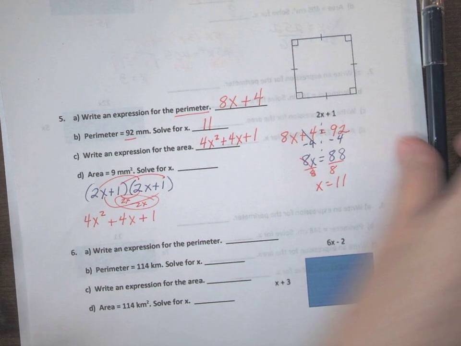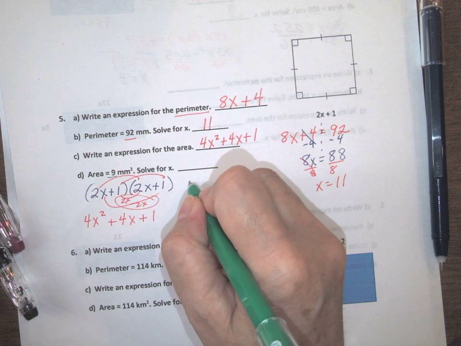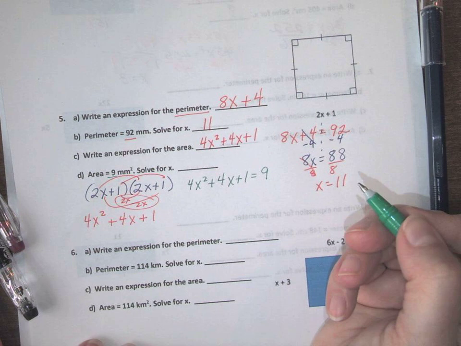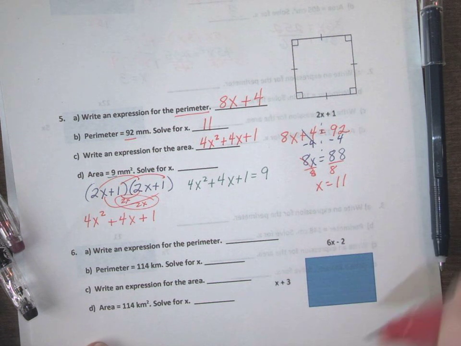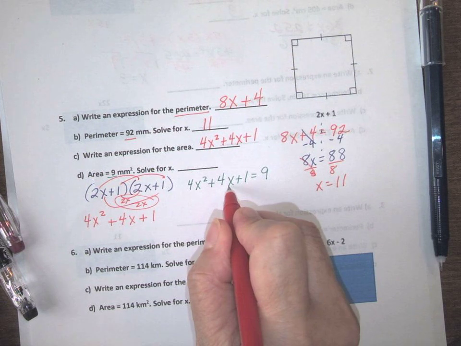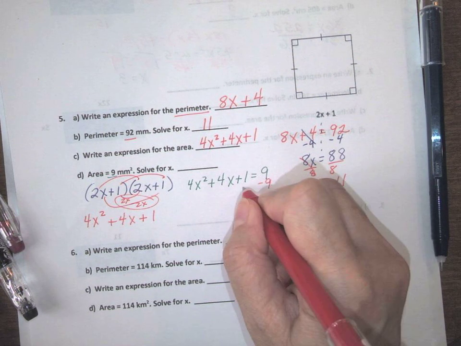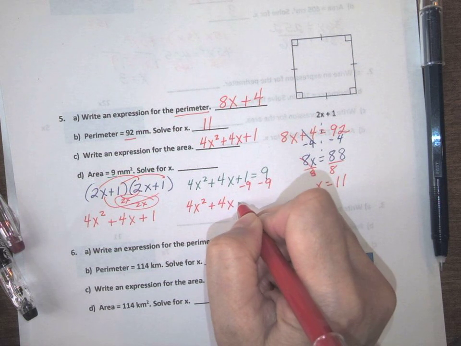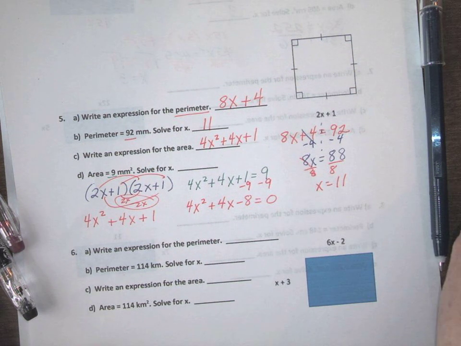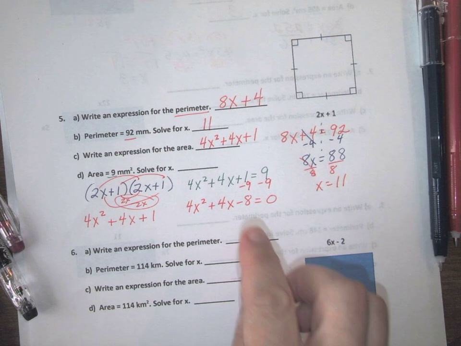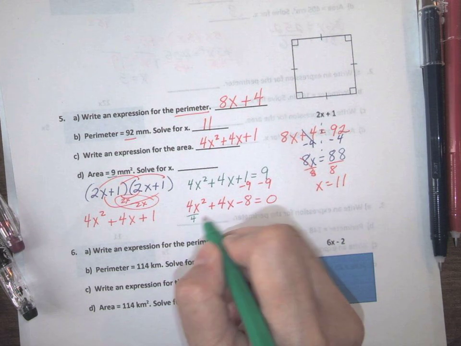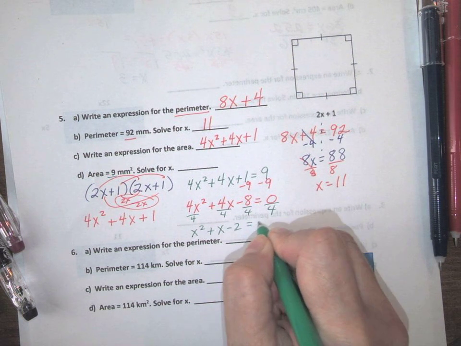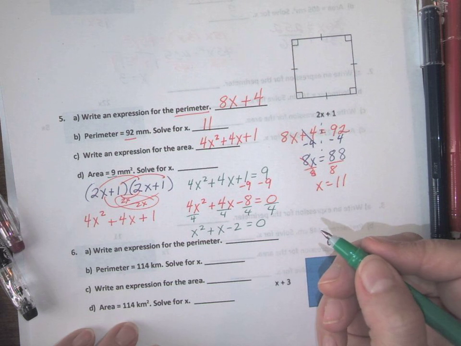Now the area is 9. So 4x squared plus 4x plus 1 equals 9. If I were to solve this, I need it set equal to 0. The reason I didn't do that on number 1 is because I didn't have this x term in the middle. Since I do, I need to set it to 0. So let's minus the 9 from both sides. First thing that screams at me here is that we have a GCF of 4. So what if I divided everything by 4? Now suddenly my equation is a whole lot nicer.